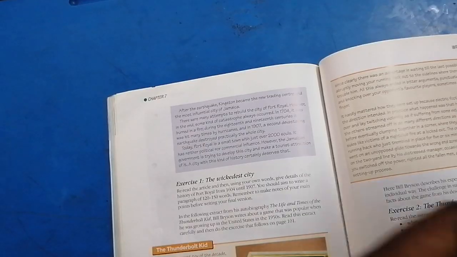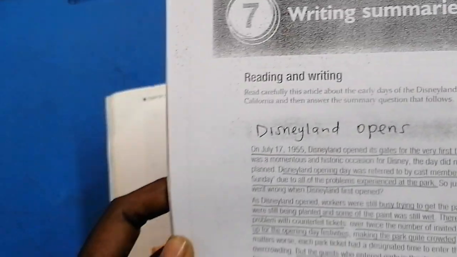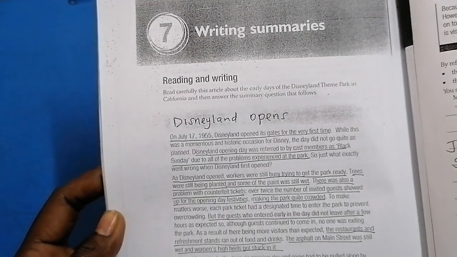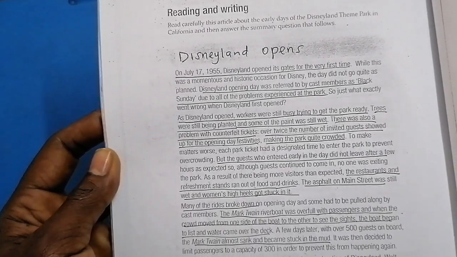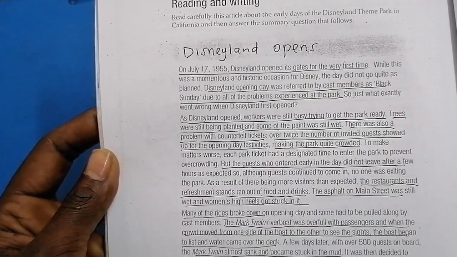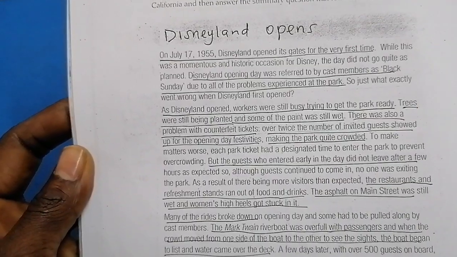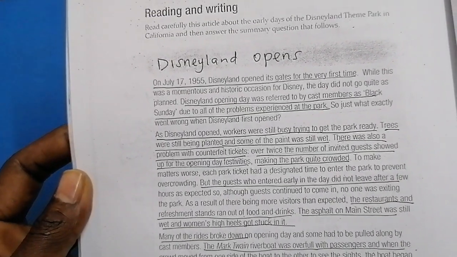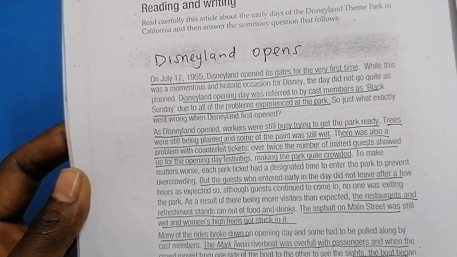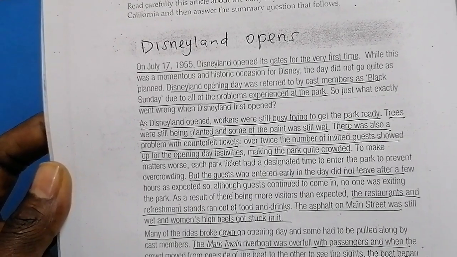That is on page 70, as you can see, writing summaries. Disneyland opens, and as you can see, I've tried to underline the main points that I'm going to use in my summary, of which I expect the students to do the same. So on July 17th, 1955, Disneyland opened its gate for the very first time. While this was a momentous and historic occasion for Disney, the day did not go quite as planned.